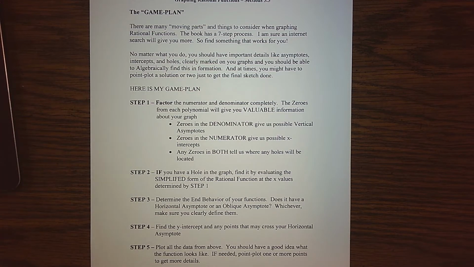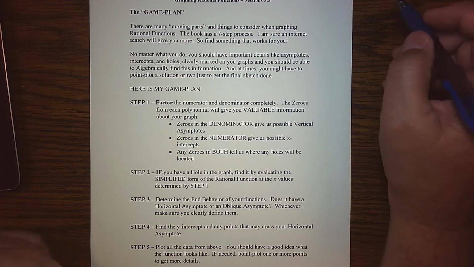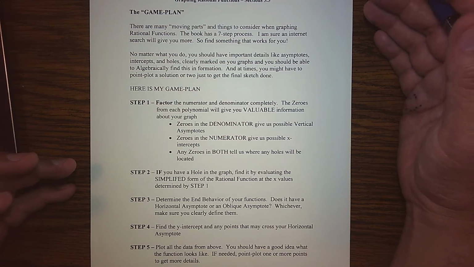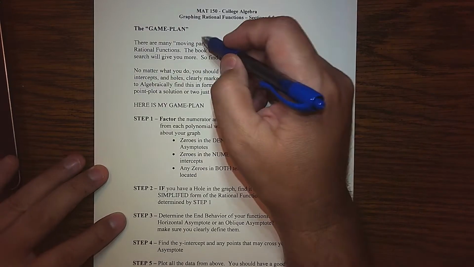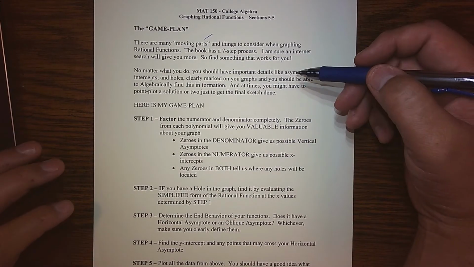So please make sure you're understanding the algebra and not just relying on technology, because, as you will see, sometimes technology doesn't show you the holes. So there's one drawback right there. But at any rate, there are a lot of moving parts as we've seen, and so what we want is a step-by-step process.